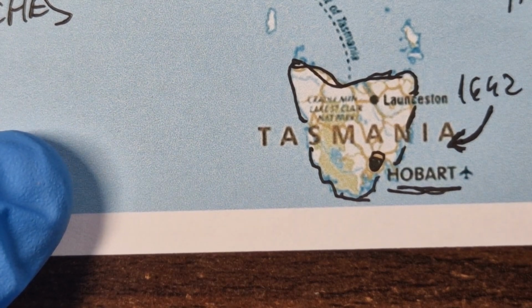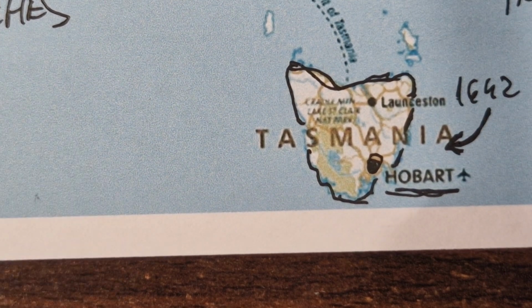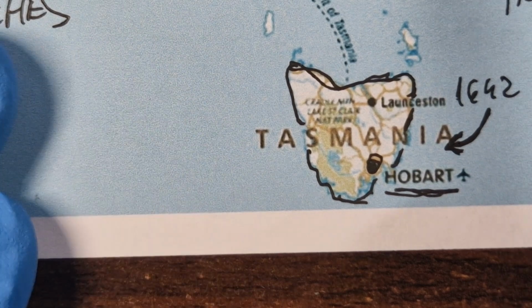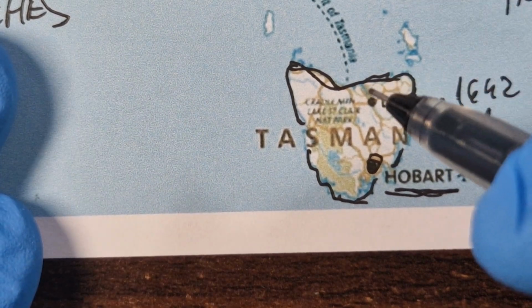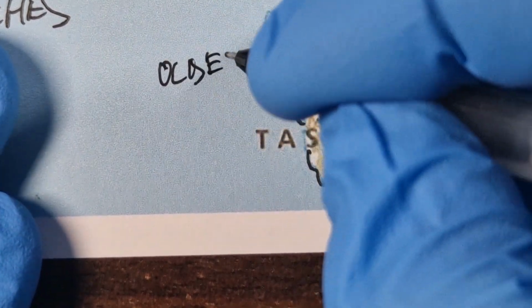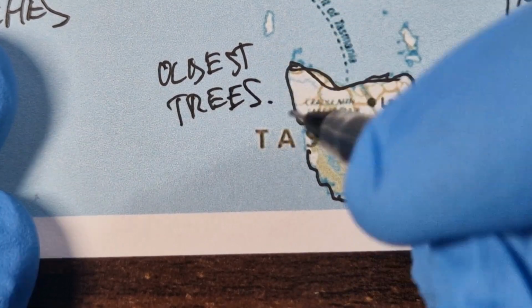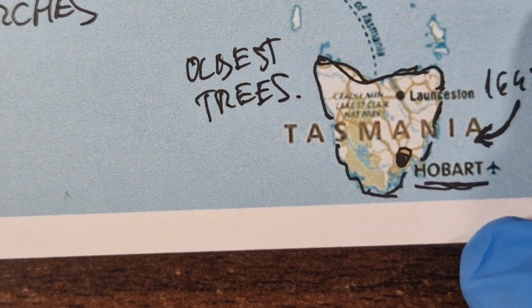According to some measurements, Tasmania has the world's cleanest air. As well, it has the oldest trees in the world.